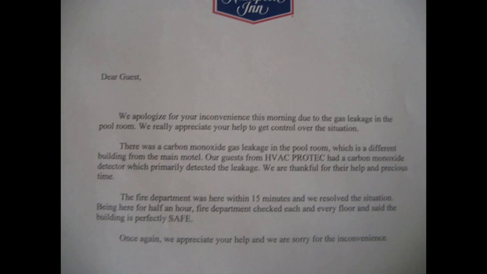And this is a real story. You can see right here is a copy of the letter. "We apologize for the inconvenience this morning due to gas leakage in the pool room. The carbon monoxide gas leakage in the pool room, which is different from the main motel. We had a detector. The fire department was here within 15 minutes. They checked every floor," and everybody at the symposium ended up with a bottle of champagne in their room that night and a copy of this letter.